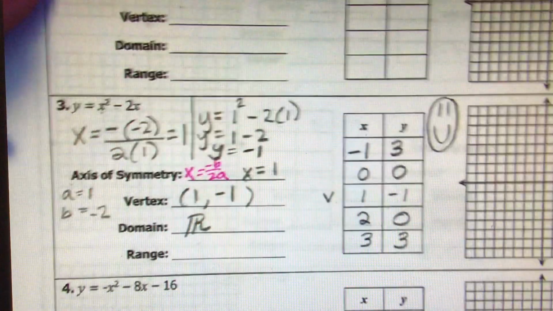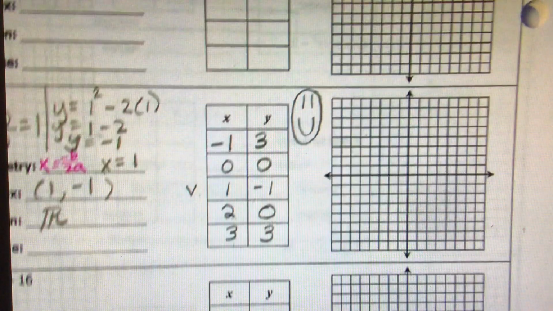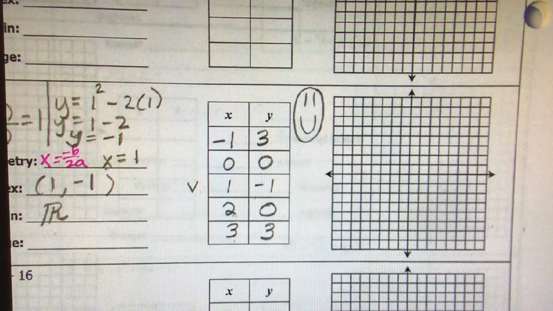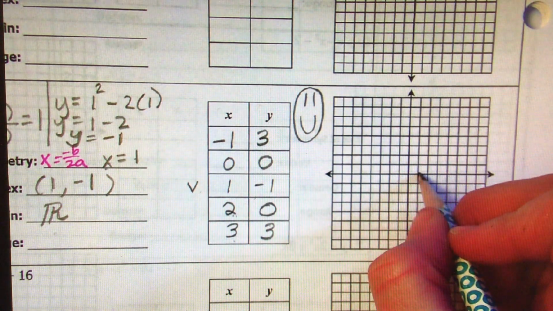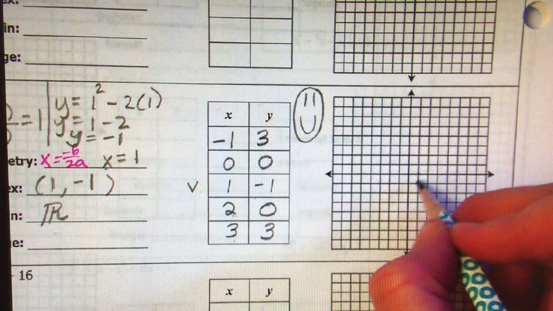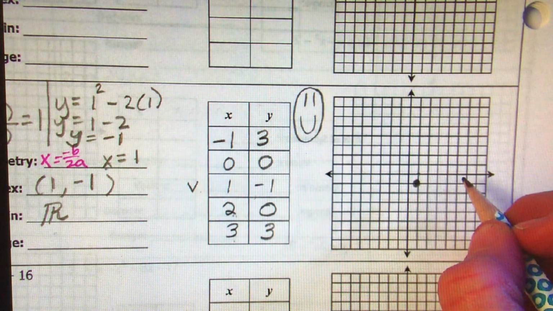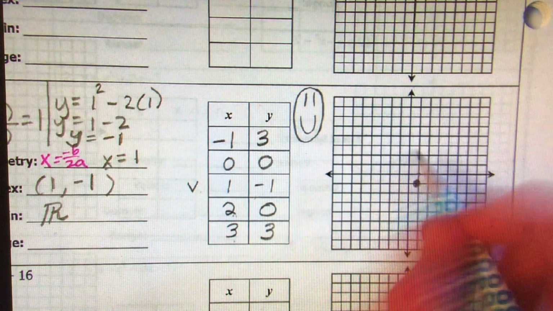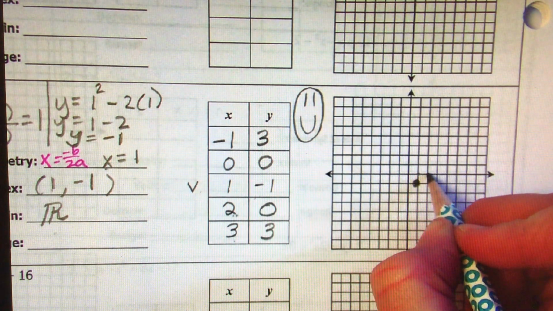And let's go ahead and plot it. I'm going to take that now and go to my happy little tree plot. Let's start with the vertex. So I'm going to go over 1, and then if I have a negative 1, I go down 1. So this is your vertex. Let's go to 2, 0. If I go 2, 0, it's here.